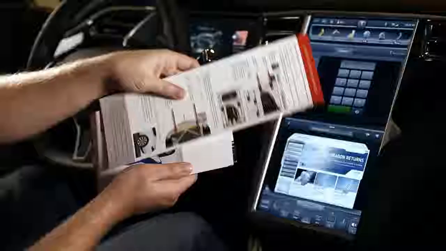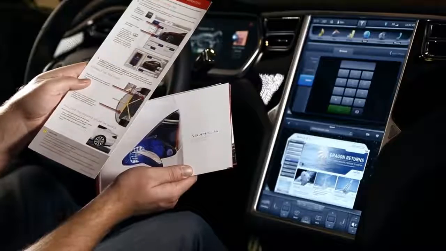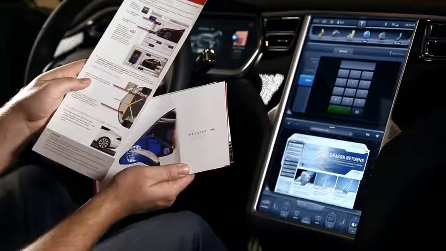Next up, there's a guide for the roadside assistance team. They're trained if you call our number to tow Model S, but it's good to keep this in the car just in case.